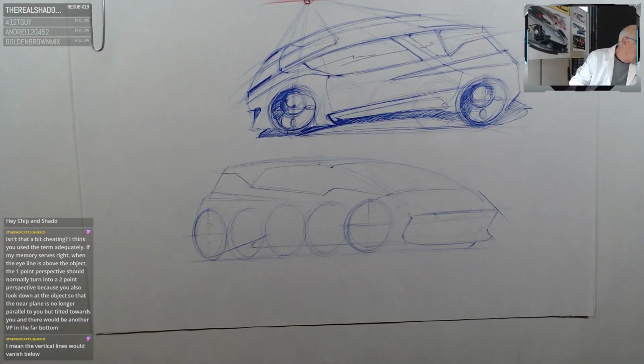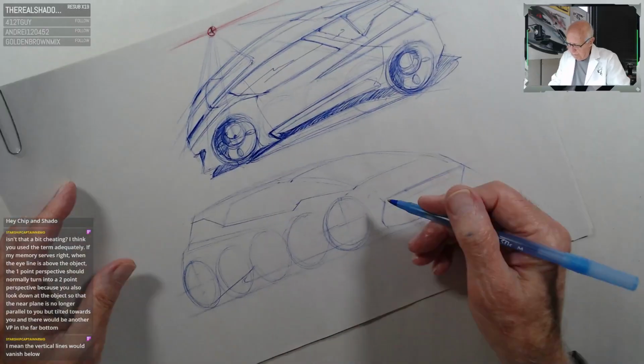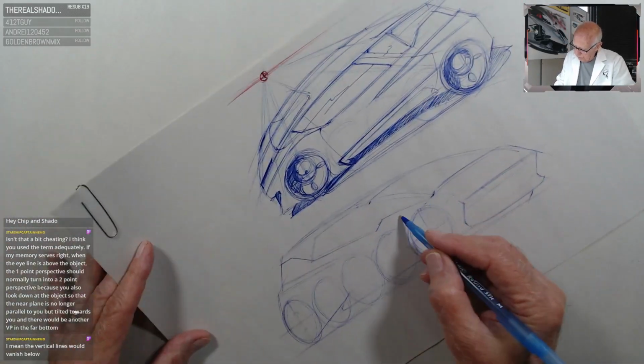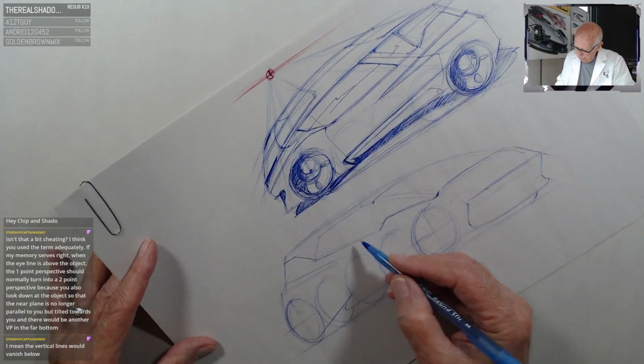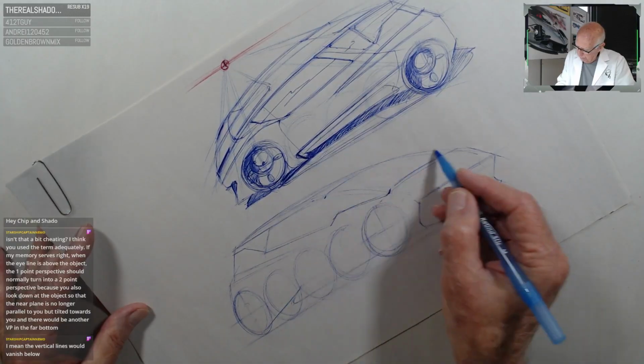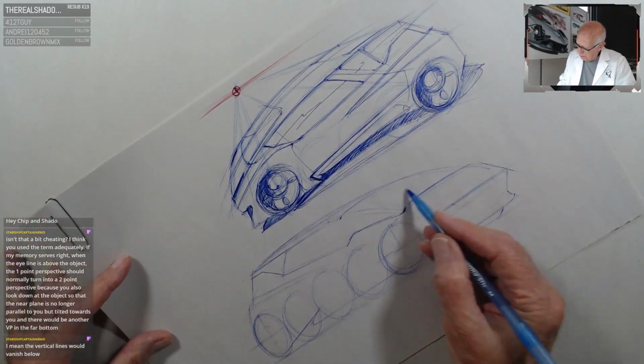Let's get these guys organized. Let's go back and get this guy running here into the cowl area. Now let's come back in and add some graphics here. Into center line.